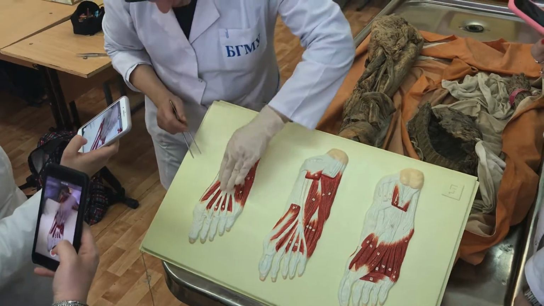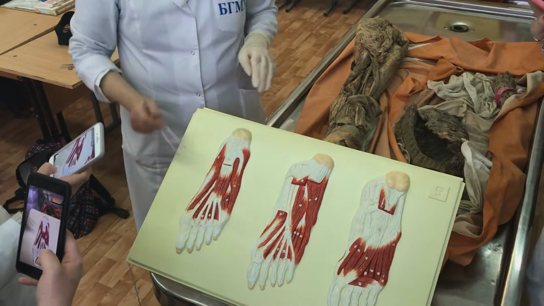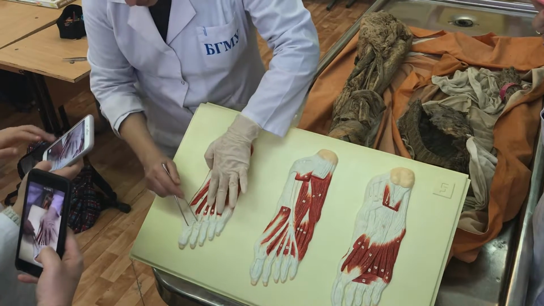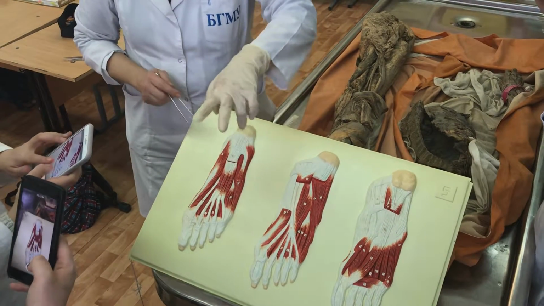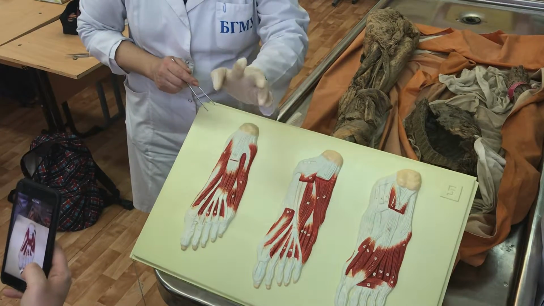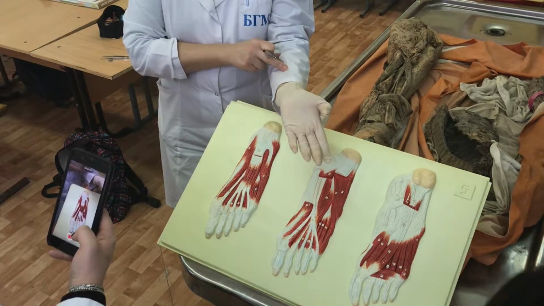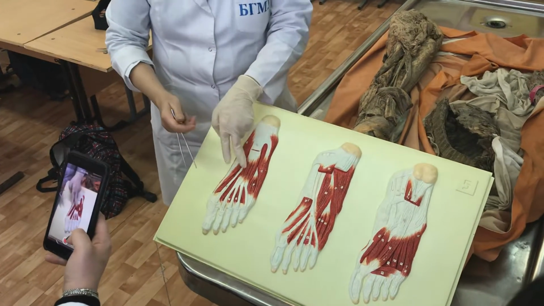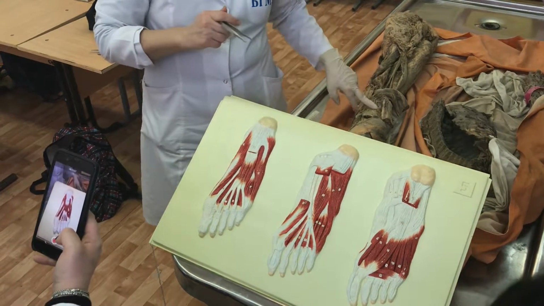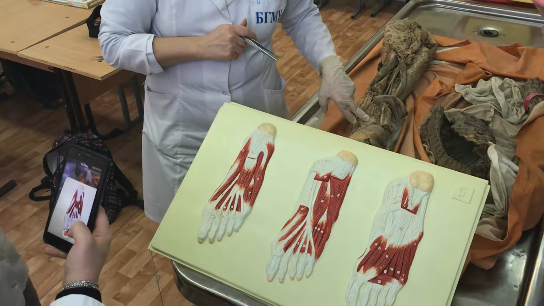You see, it runs to the toes from second to fifth. Its tendon is divided into two bundles, and each bundle is attached to the base of the middle phalanx, like the flexor digitorum superficialis here, and flexor digitorum longus, which starts from the posterior group of the leg muscles.